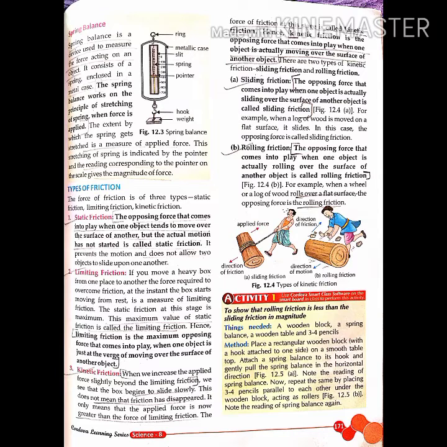For example, when a log of wood is moved on a flat surface, it slides. In this case, the opposing force is called as sliding friction. Second one, rolling friction, the opposing force that comes into play, the force of friction, when one object is actually rolling over the surface of the another object.